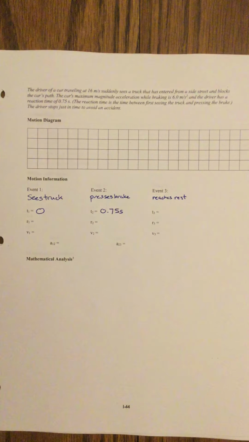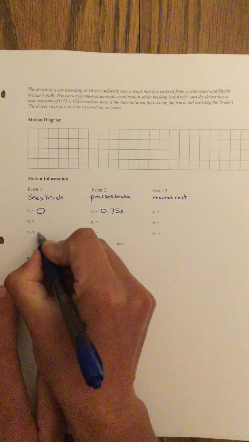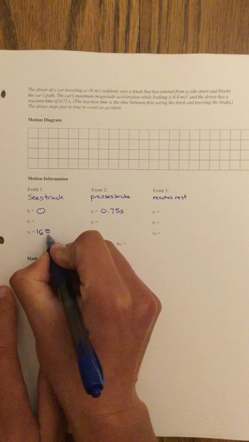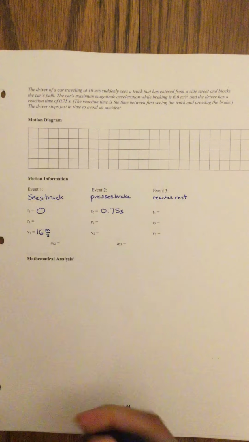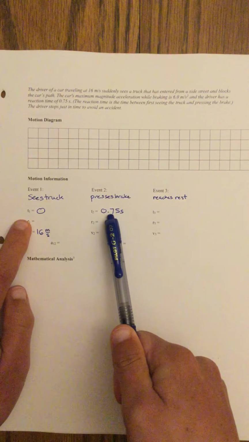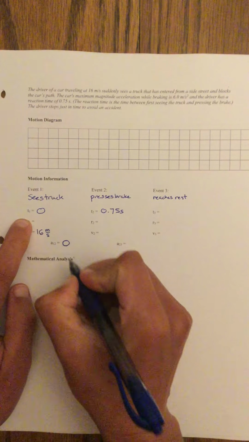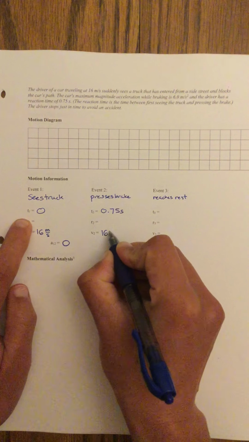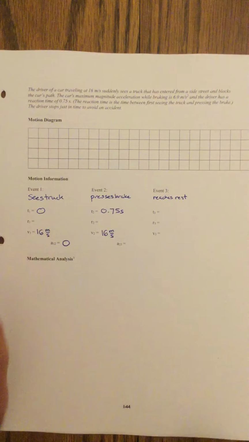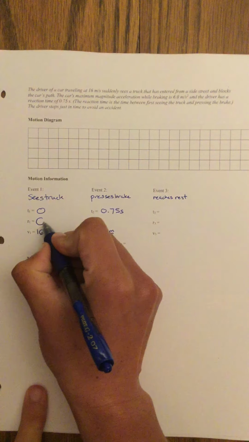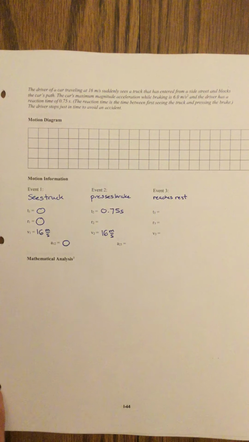And there's other things that they give us in the table or in the problem. So let's go back and read them and put them in the table. So the car is initially going at 16 meters per second. And between seeing the truck and pressing the brake, we should have constant velocity. So acceleration is 0 because the brake hasn't been pressed yet, which means velocity 2 is also 16 meters per second. And let's start at position 1 being 0.